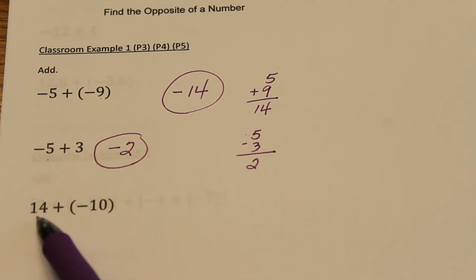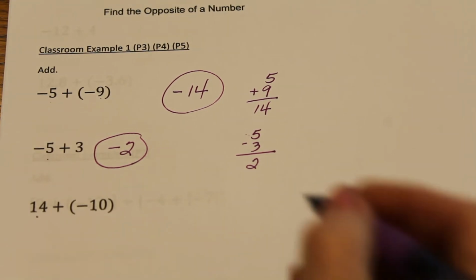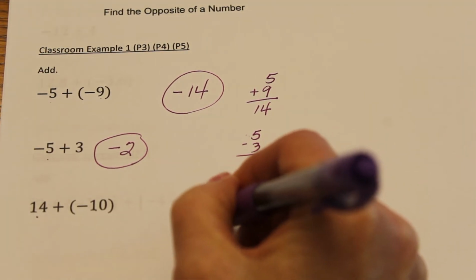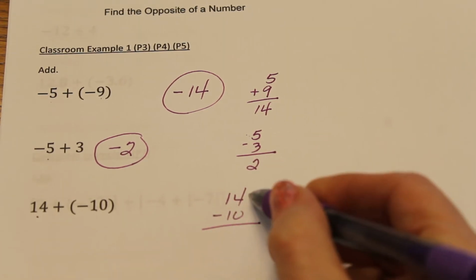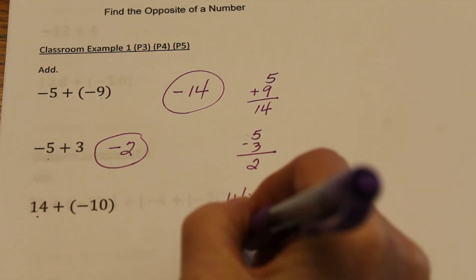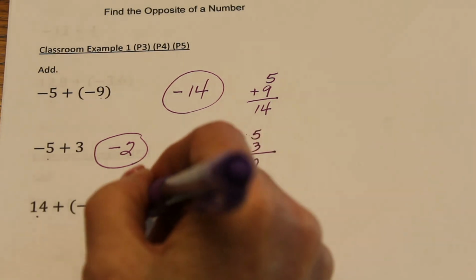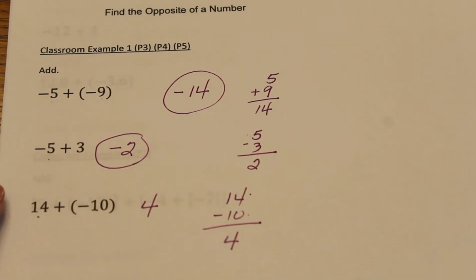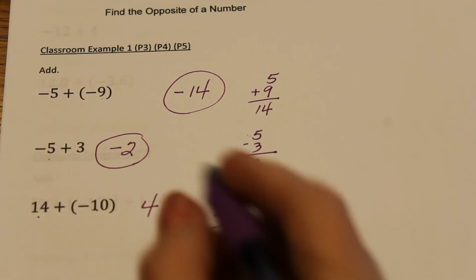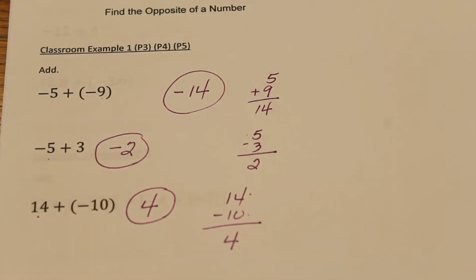Here we have a +14 and a -10, opposite signs. Opposite signs you subtract. 14 minus 10 is 4. And which number was bigger, the positive number or the negative number? The positive number was bigger. So we're going to keep the sign of the greater.